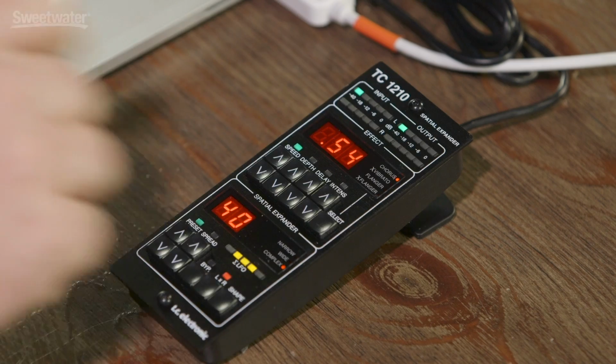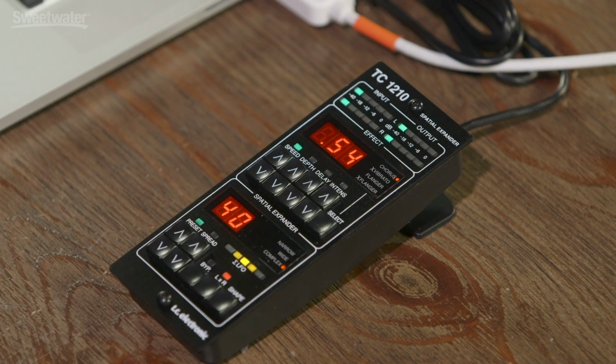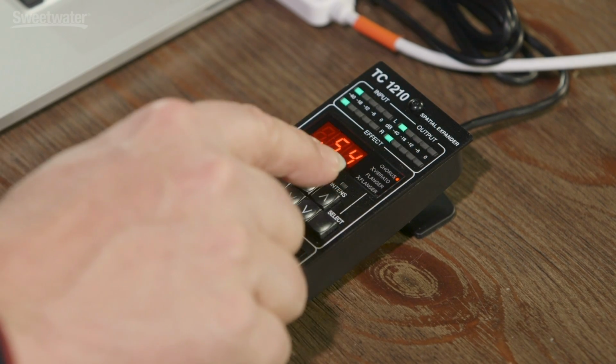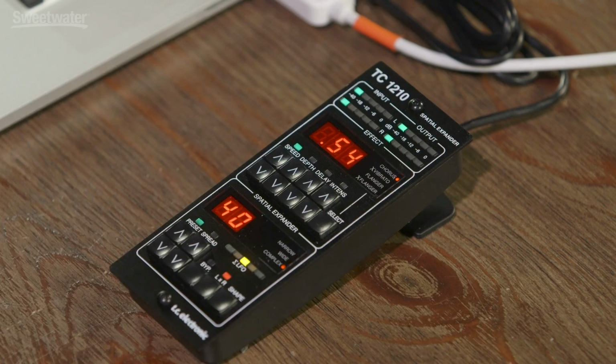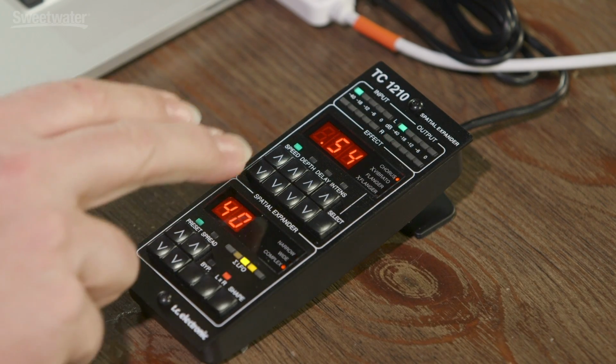But to adjust parameters, you're going to want to go to the hardware controller. At the top, we have input and output meters. And then we can adjust our modulation effects here. We have 4 different types: chorus, X vibrato, flanger, and X flanger. Speed control, depth control, delay control, which typically isn't available on most chorus effects, as well as an intensity.